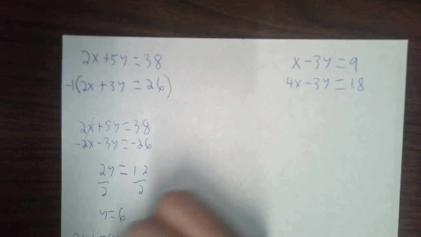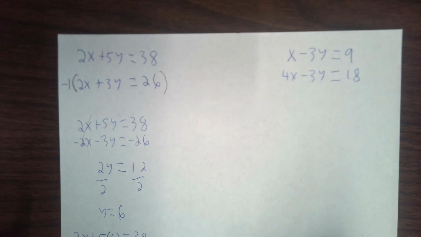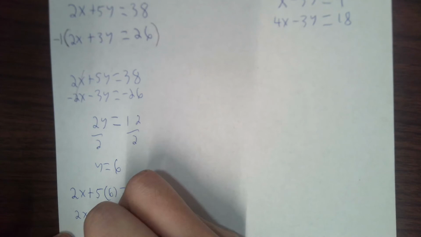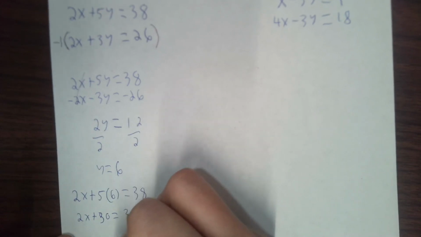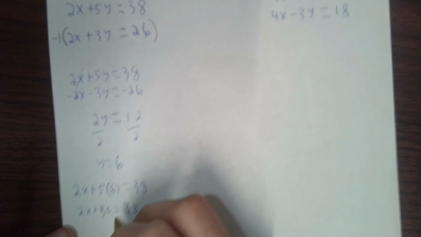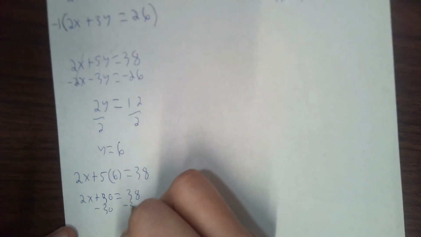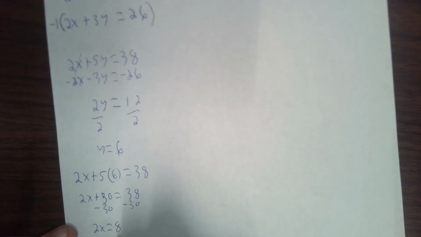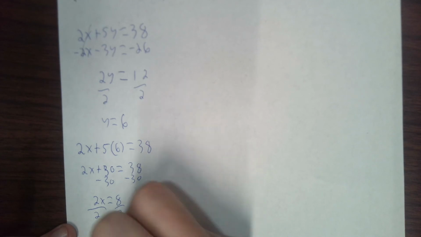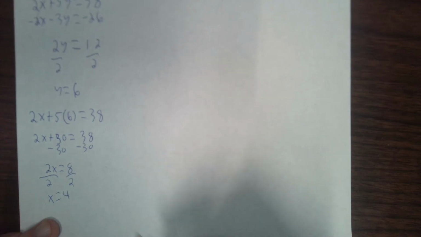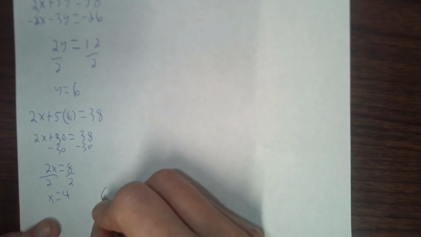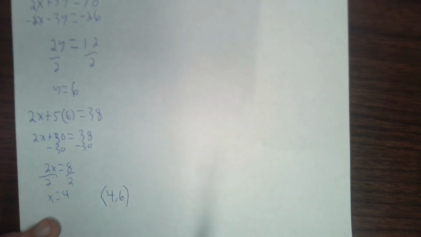2x plus 5 times 6 equals 38. 5 times 6 is 30. And we're going to minus 30 from both sides. And we'll get 2x equals 8. And finally divide by 2. And x is 4. Now remember, your final answer is x comma y. So we have 4 and 6. So it'd be 4 comma 6.